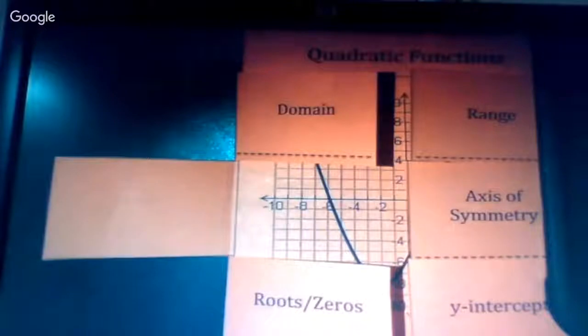Your vertex is the turning point. Your vertex is what we call the turning point.